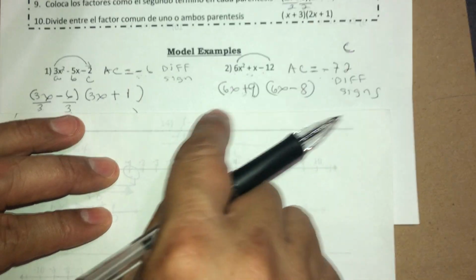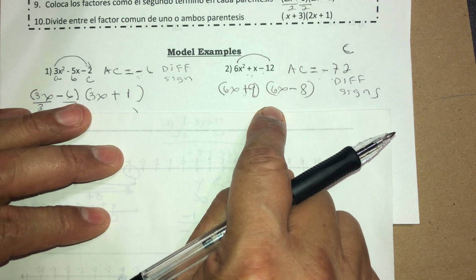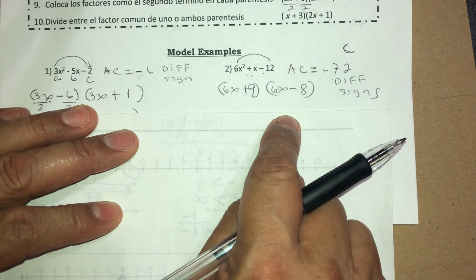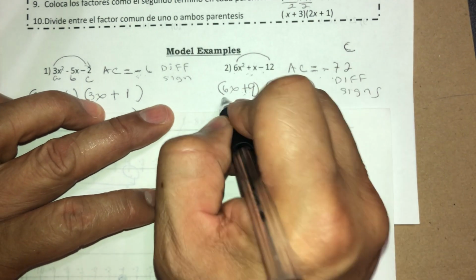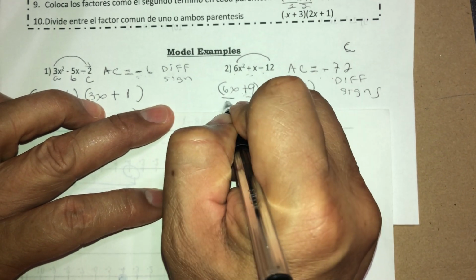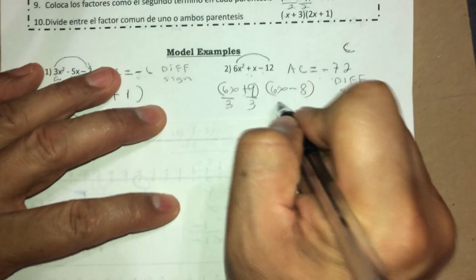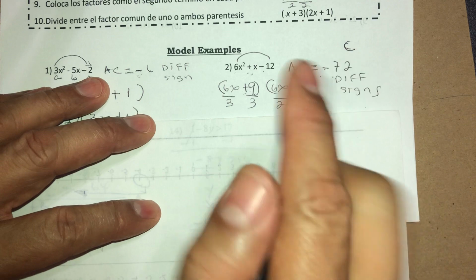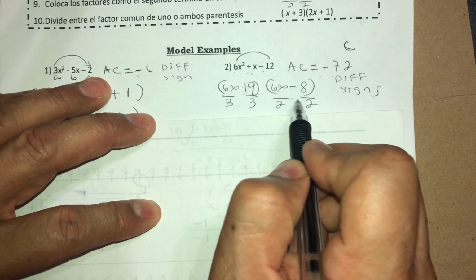In this case, both terms have GCF. So, muchachos, en este caso, los dos burbujas tienen máximo común divisor. Aquí el máximo común divisor es 3 y aquí el máximo común divisor es 2. So guys, here the GCF is 3 and here the GCF is 2.